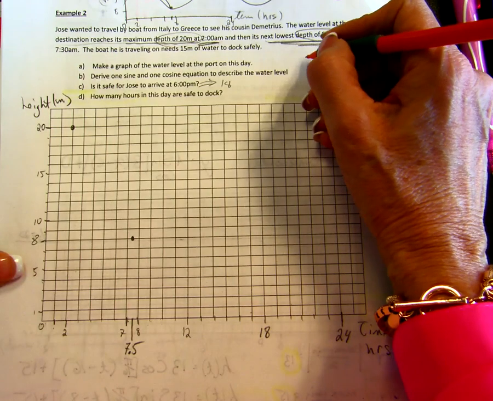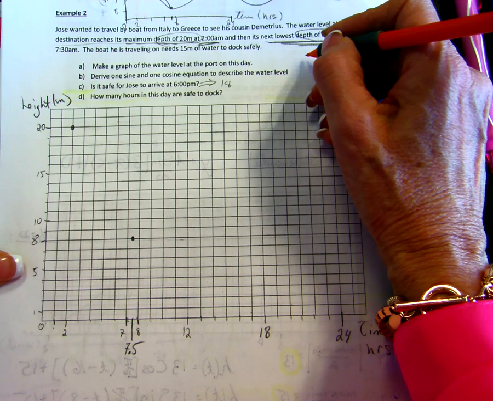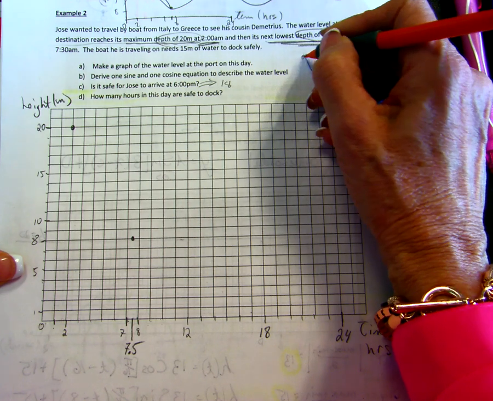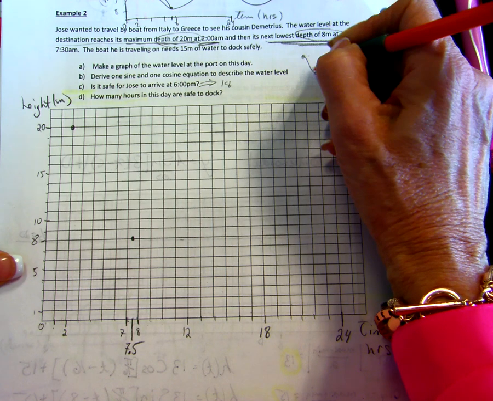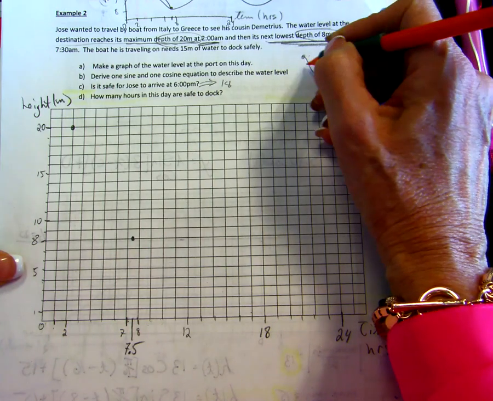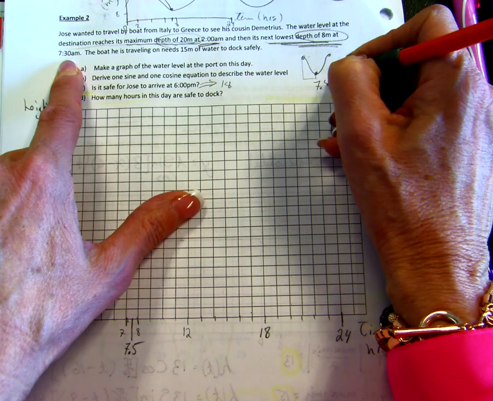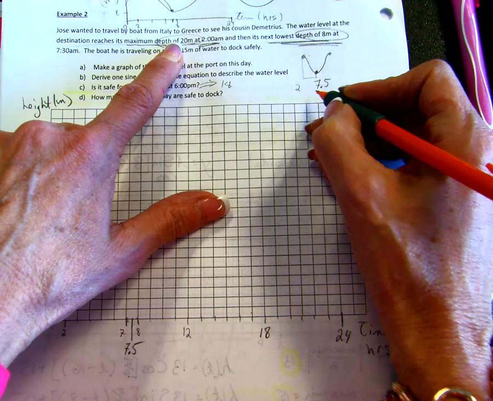How do you know that that's only half? Because you haven't repeated yourself. You've gone from the max to the min. You're not repeating until you get back up to the max. Okay, so what's the length of time it took to go from max to min? Well, look at the times. You've got 7:30 and you started at 2. So what's the length of that half a cycle?